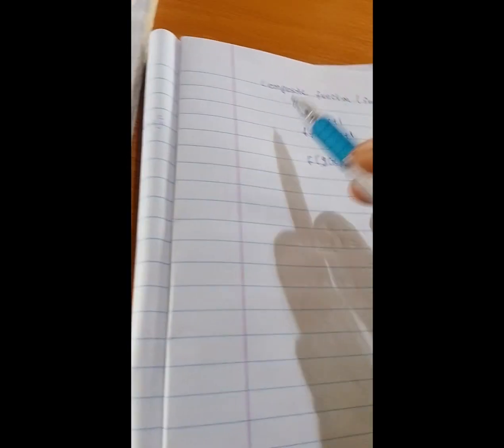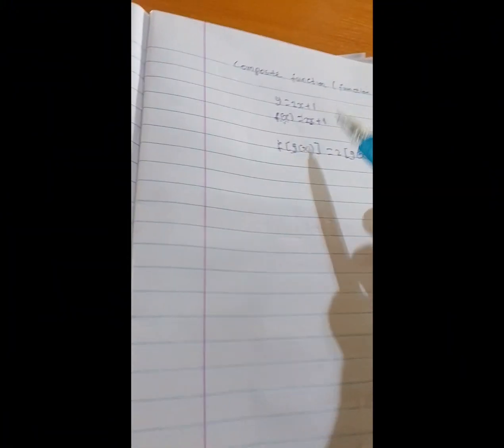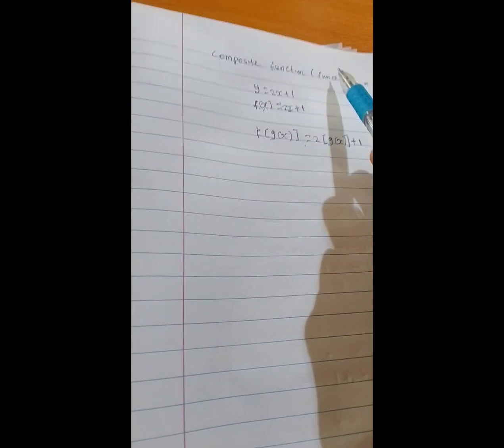It's telling you that this one we call function of x, but this one now we call function of another function of x. So we just shorten it and call it function of a function.